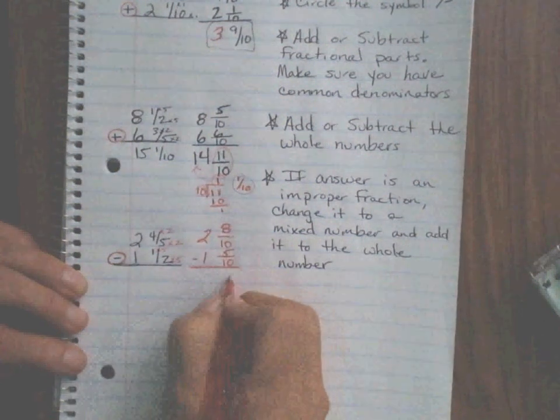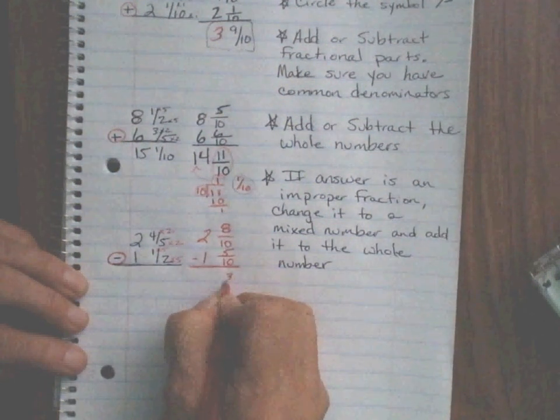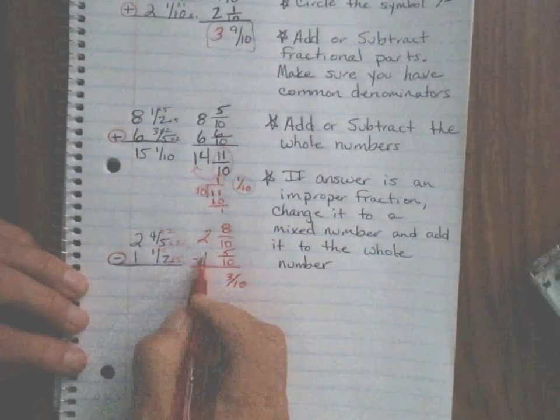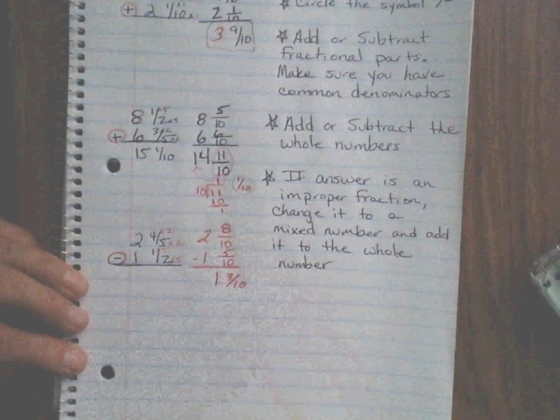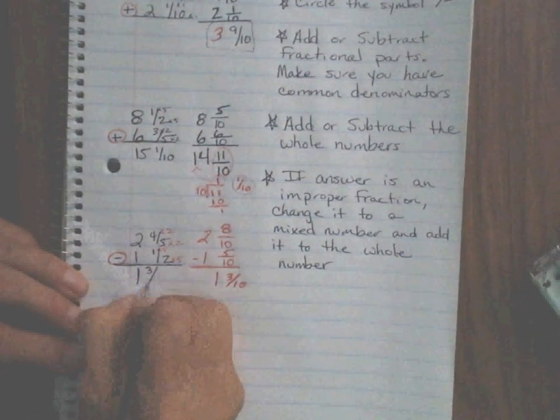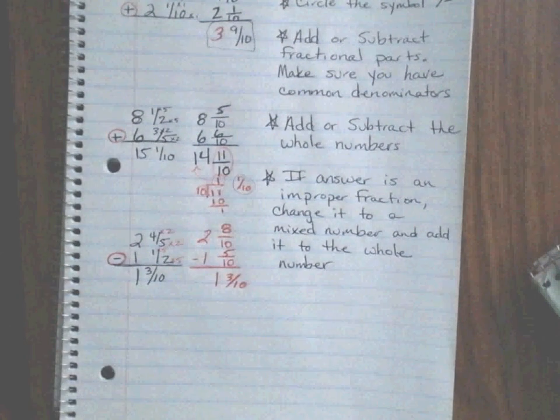So now I can subtract. 8 minus 5 is 3, so that's 3/10. And 2 minus 1 is 1. So the answer to this one is 1 3/10.